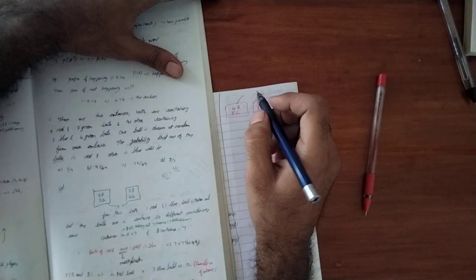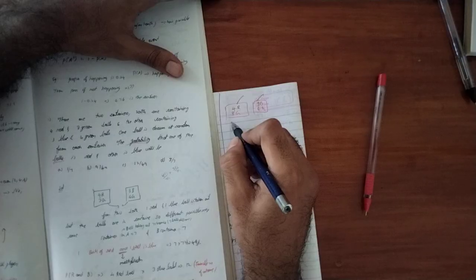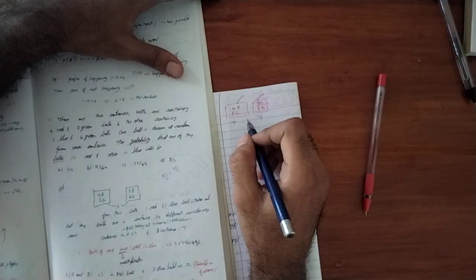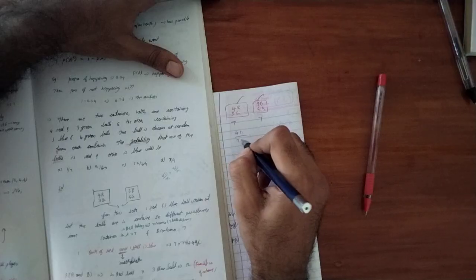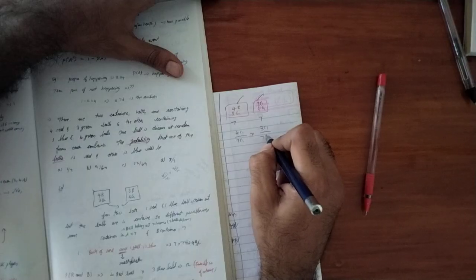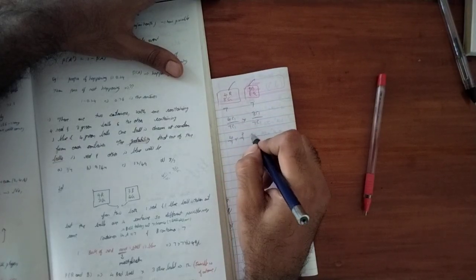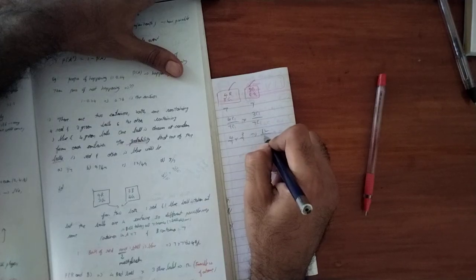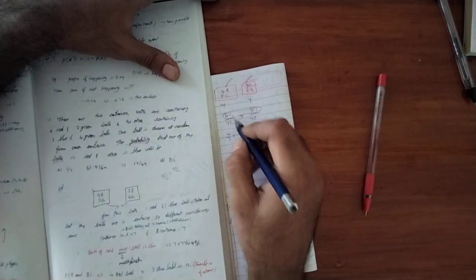The first container has 7 balls, the second has 7 balls. So the probability of one red and one blue is 4C1 divided by 7C1 times 3C1 divided by 7C1, which is 4 by 7 into 3 by 7, so 12 divided by 49. This is the favorable outcomes divided by the total outcomes.